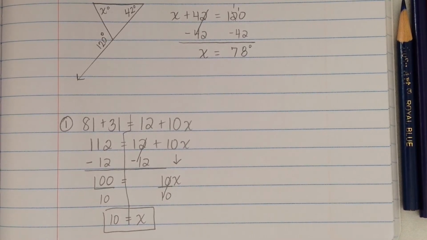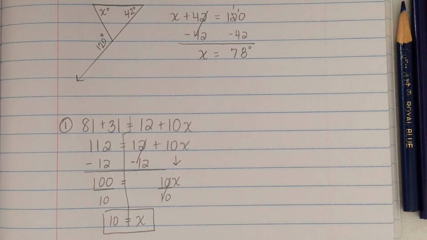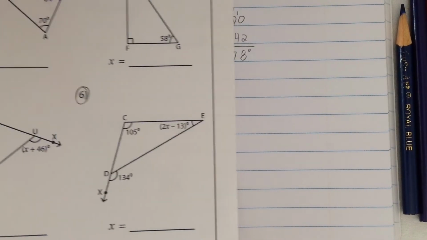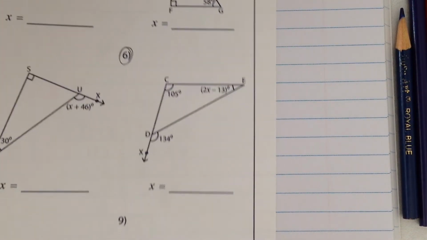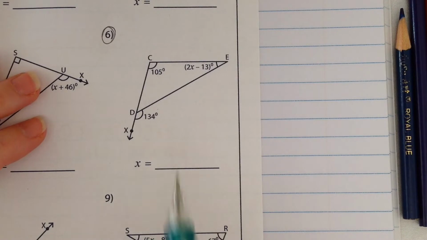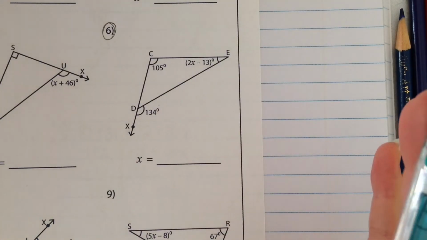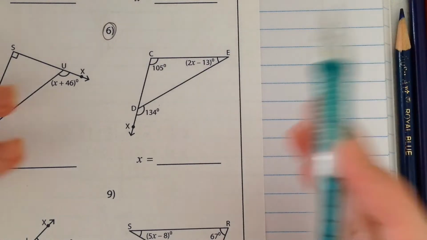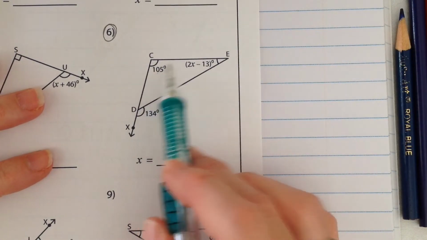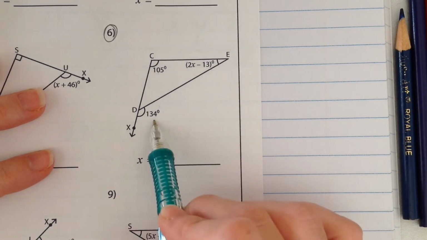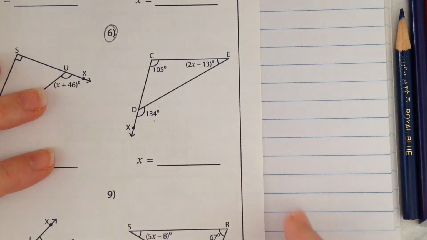All right, let's do another one together. I'm going to do this number 6 problem. You're not assigned number 6, but I'm going to do this one as another example. Again, using the exterior angle theorem, I know that this angle plus that angle is equal to this angle. So I'm going to set up my equation.